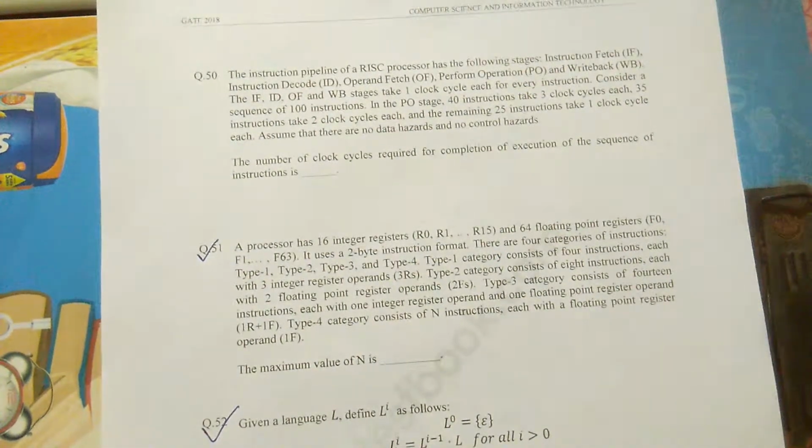Type 4 category consists of n instructions, each with a floating point register operand. So type 4 has n instructions, each with 1 floating point register operand. They want to know what the maximum value of n is in the type 4 category. So we will solve this question now.